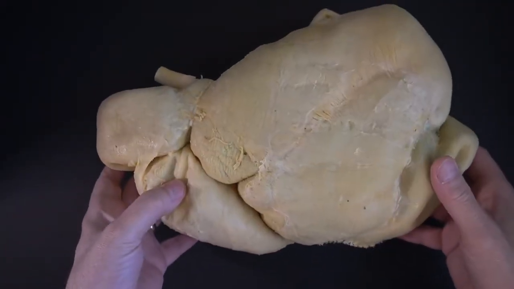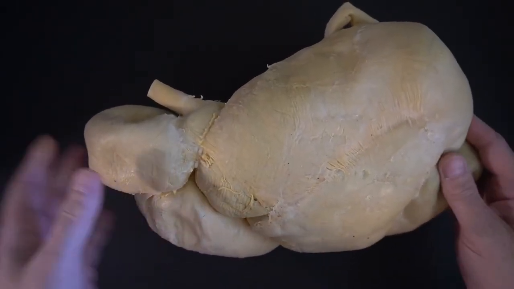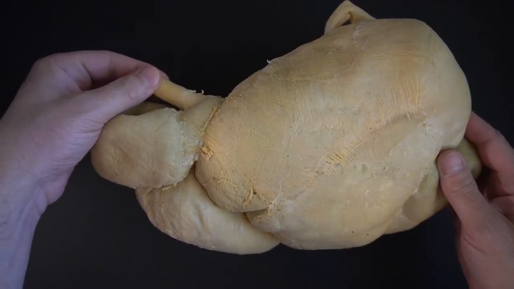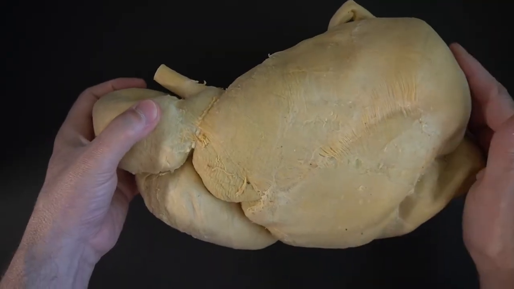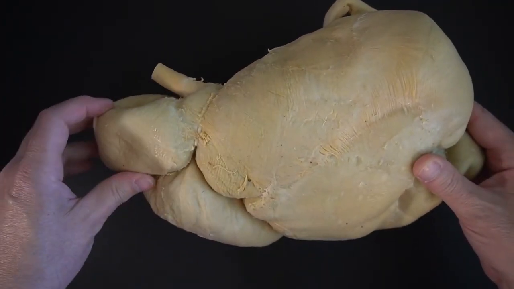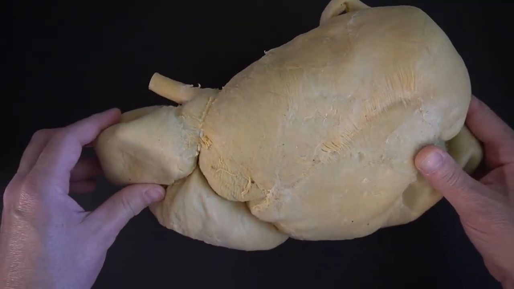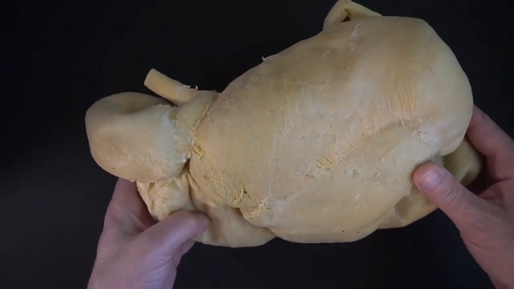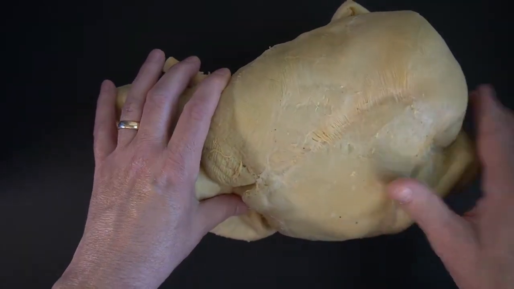Okay, this right here is a plastinated goat stomach. You can see the esophagus here entering the cranial end of this stomach. So cranial is here, caudal's here, dorsal here, ventral down here. This is the reticulum, the first component of that four-chamber stomach that this ruminant has. First thing it enters. Here's the rumen back over here.